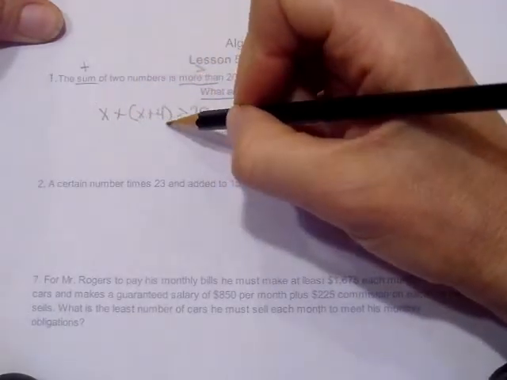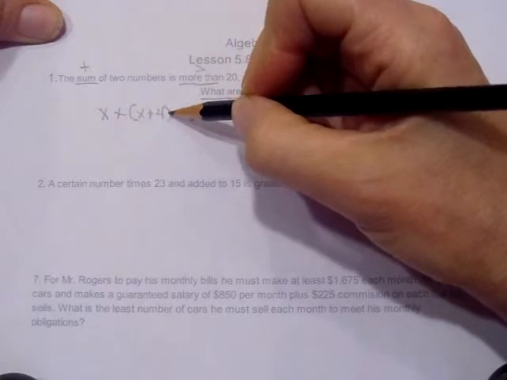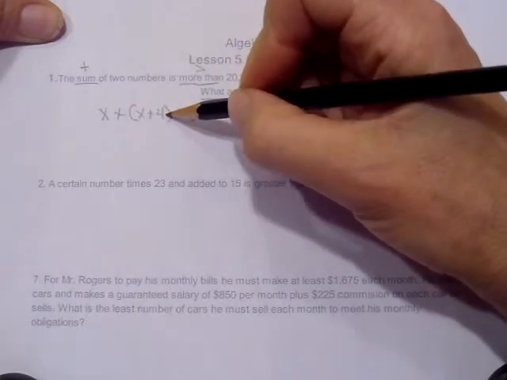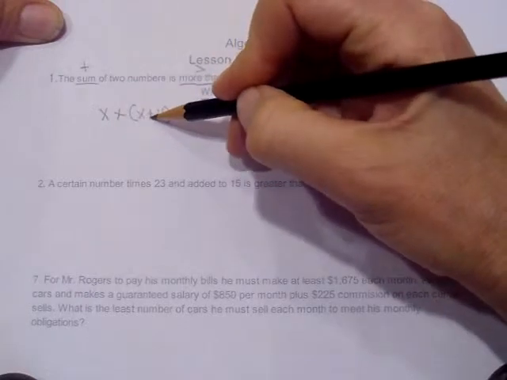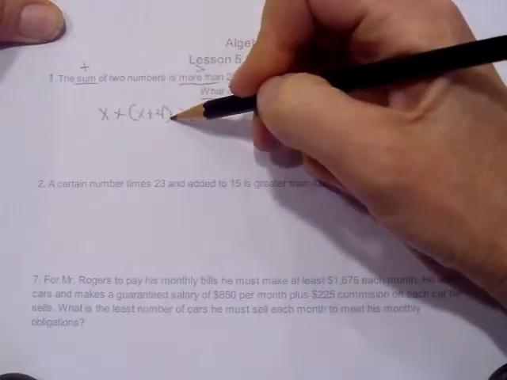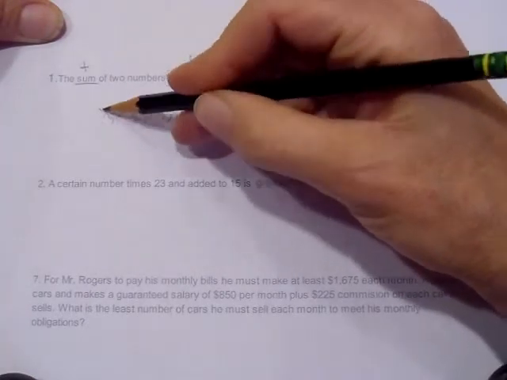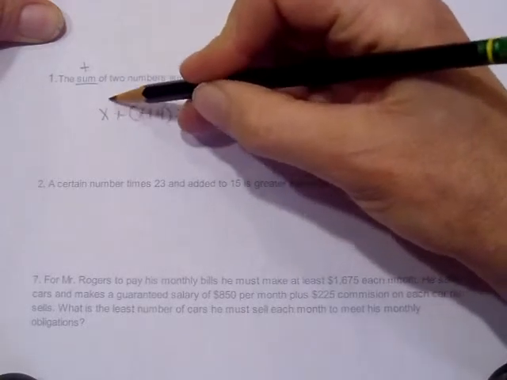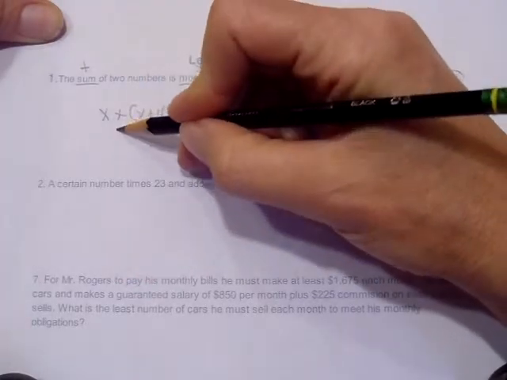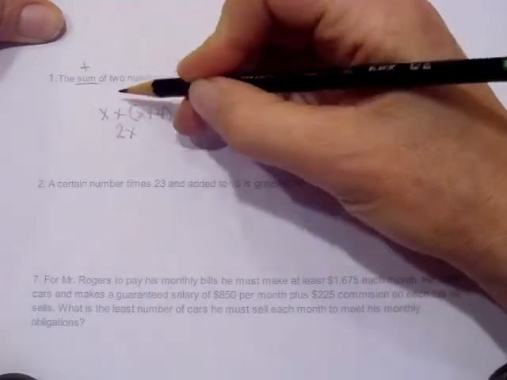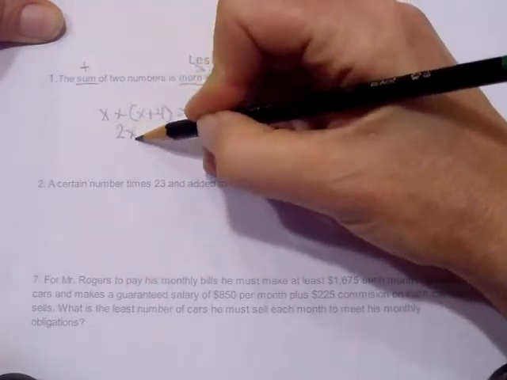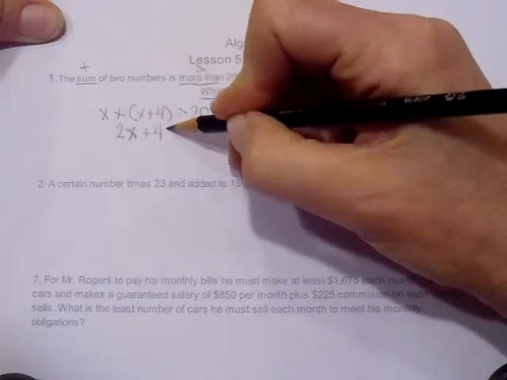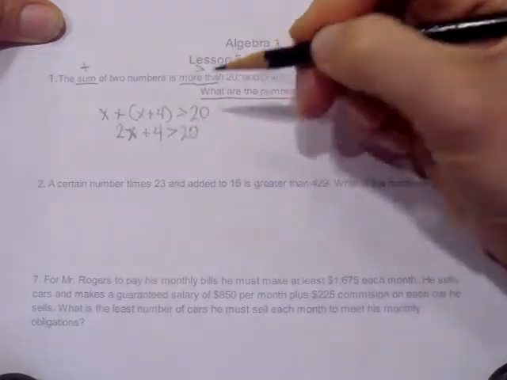x plus x plus 4. Well, parentheses tell us to start here, but we can't simplify this anymore. And we also know that with addition, we can add anything in any order. So we're going to add the two x's. It won't matter if we do this first or this first. So x plus x is 2x. If you have one x and another x and you add them together, now you have two x's. Plus 4 is left over here, is greater than 20.